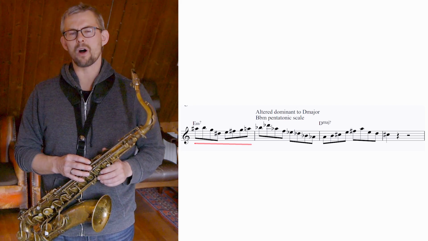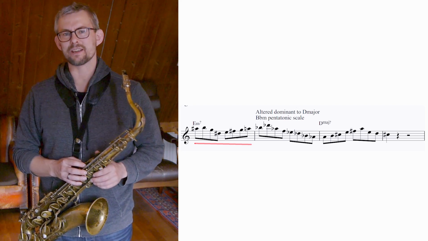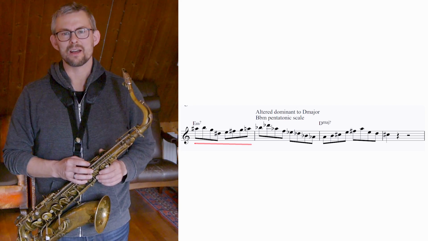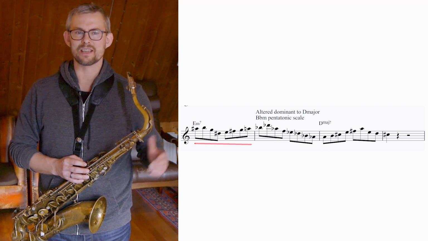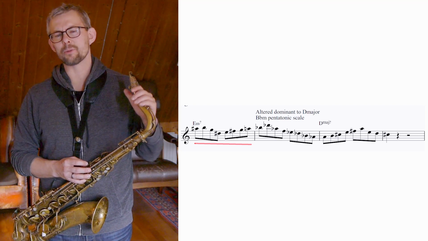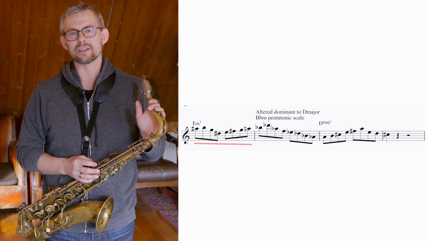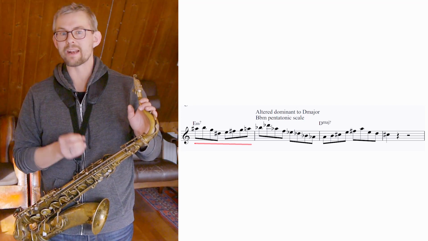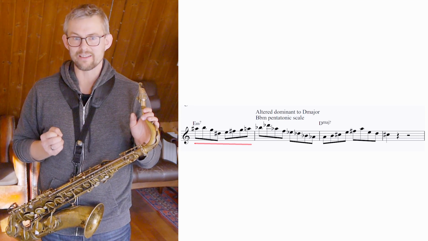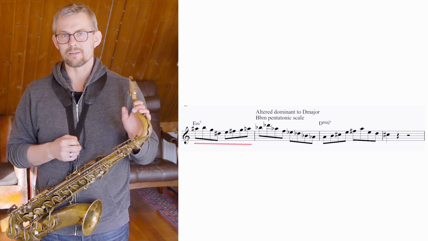Playing a 2-5-1 in D major, E minor, A7, also the B flat minor pentatonic scale to D major 7. Using a chromatic approach note to the 5th of the E minor, the A sharp to B, then going down the arpeggio, again using a chromatic approach note to the E, the D flat, running up the scale.